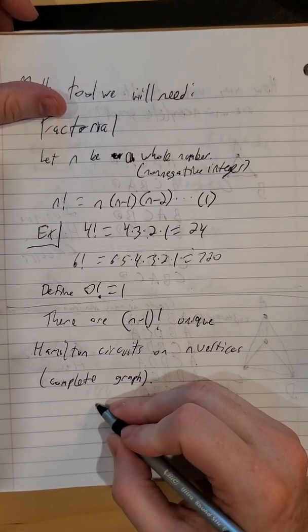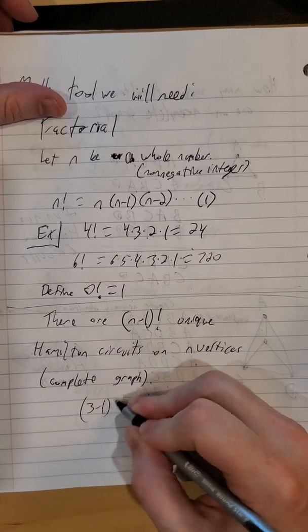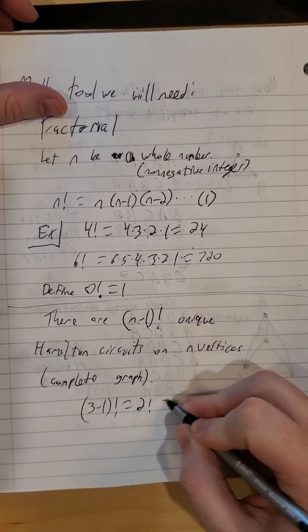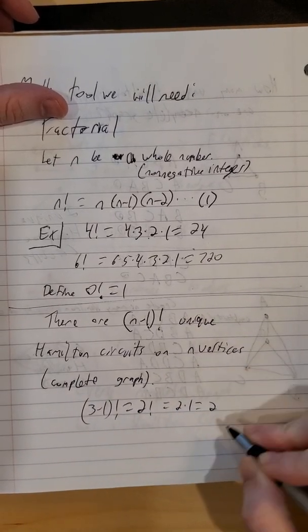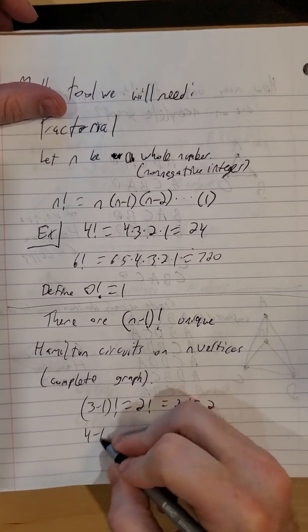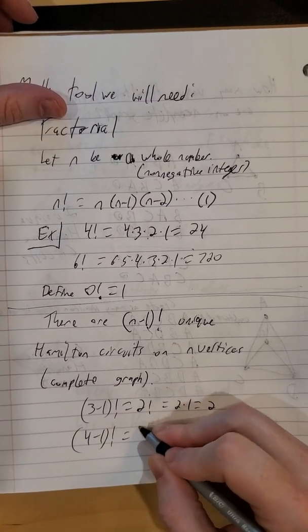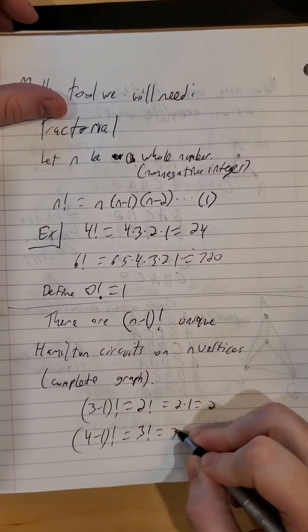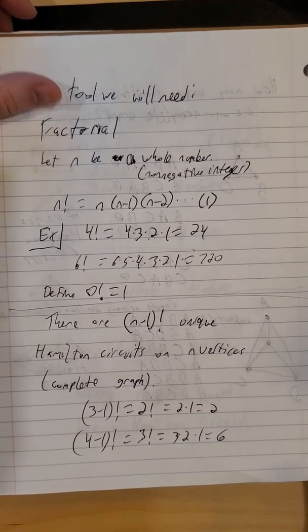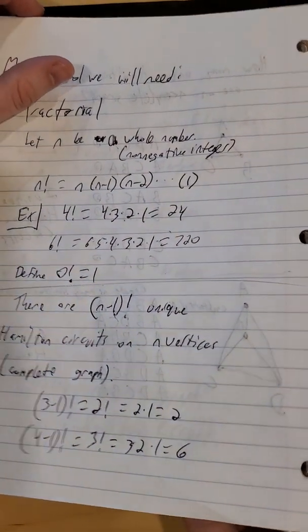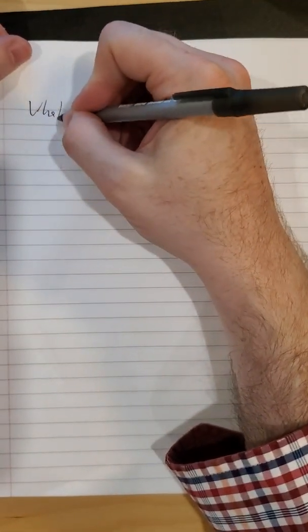On 3 vertices, 3 minus 1 factorial, 2 factorial, is 2 times 1, which is 2. 4 vertices, 4 minus 1 factorial is 3 factorial. 3 by 2 by 1 is 6. So no problem there, but let's look at what if we had, say, 11 vertices.